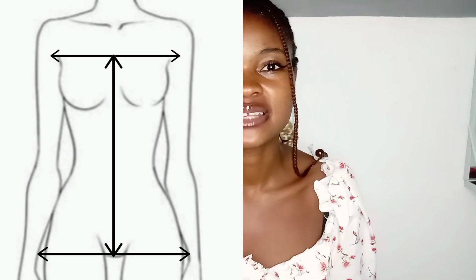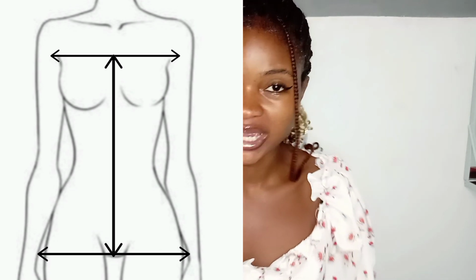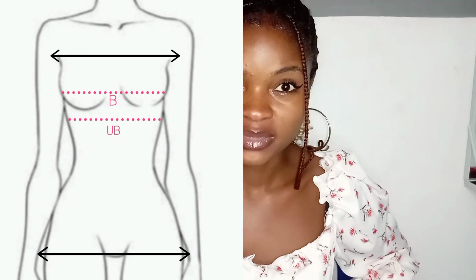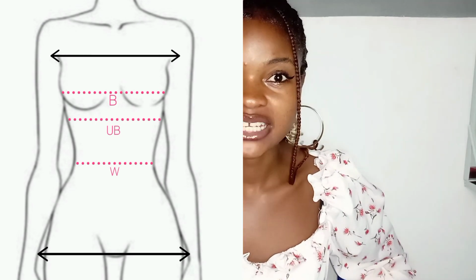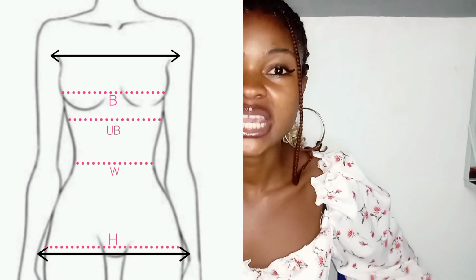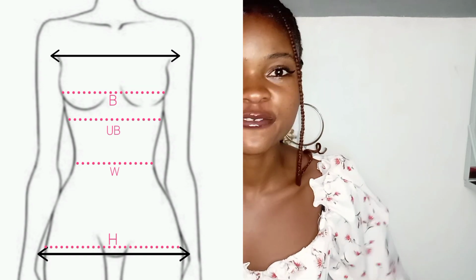From our bust to the point where our legs start from, these are the points that we are going to be taking our circumference measurement. And every measurement we take on those points will be divided by 4 on our pattern paper. The bust point, which we are taking a circumference measurement, will be divided by 4. Under bust point will be divided by 4. The waist will be divided by 4. And also the hips will be divided by 4.